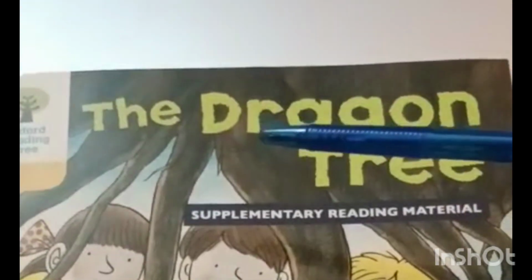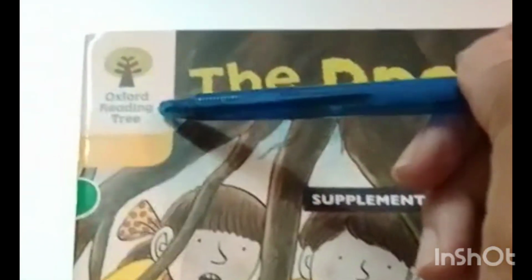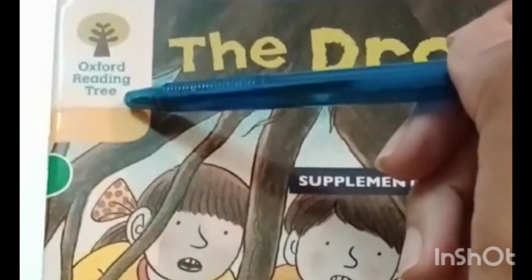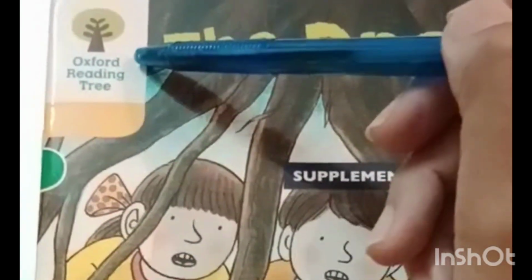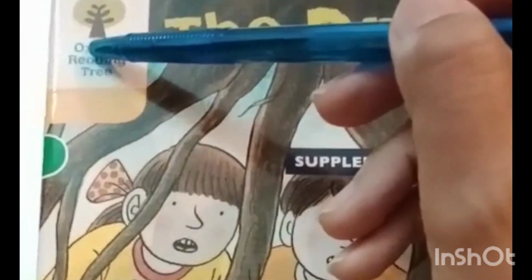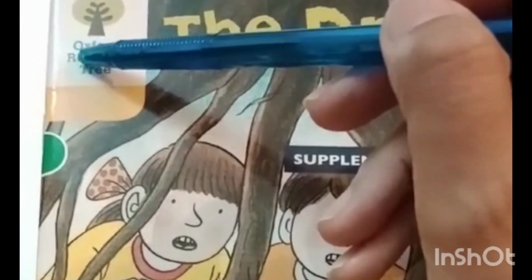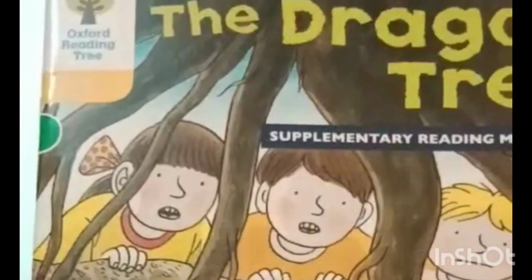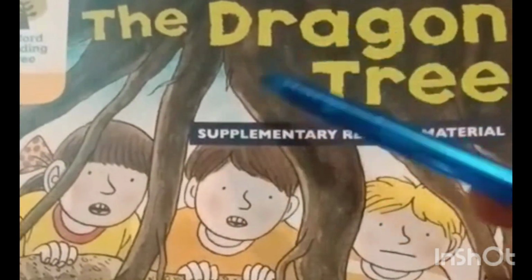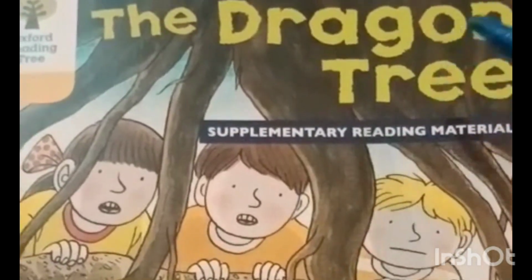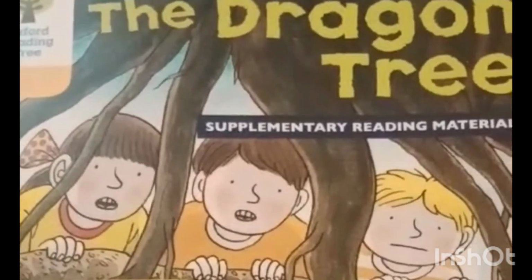This is ORT reader. ORT stands for O for Oxford, R for reading, and T for tree. Oxford Reading Tree. We call it ORT because the initials are O, R, and T. ORT reader. And the title is The Dragon Tree. The title is actually the name of the reader.